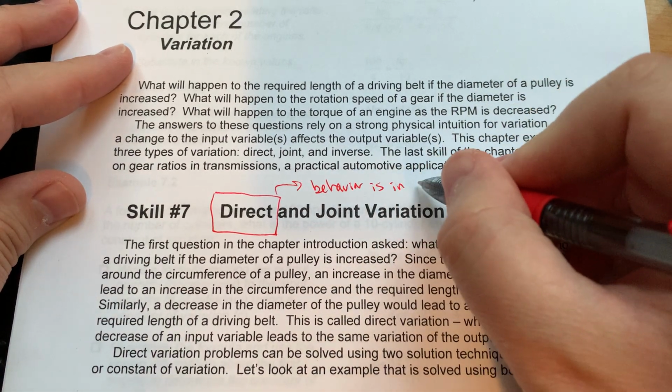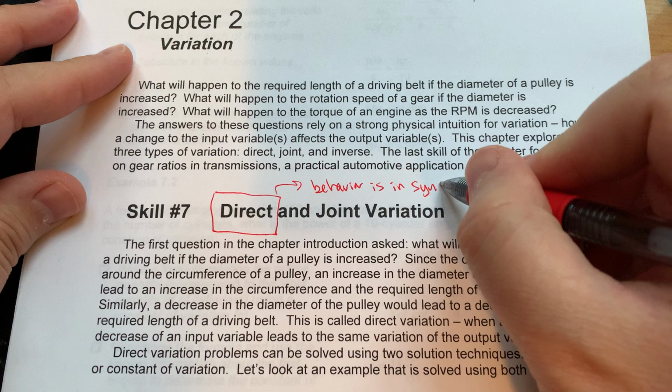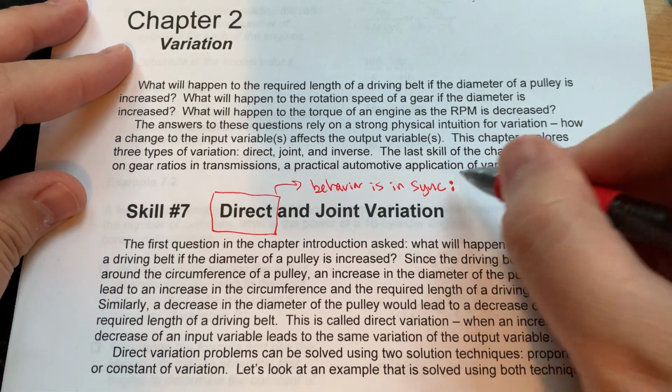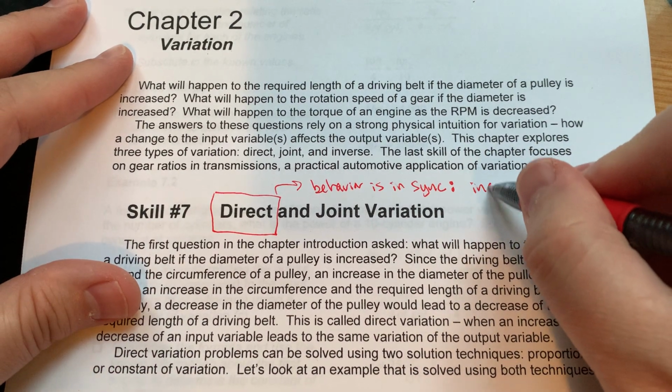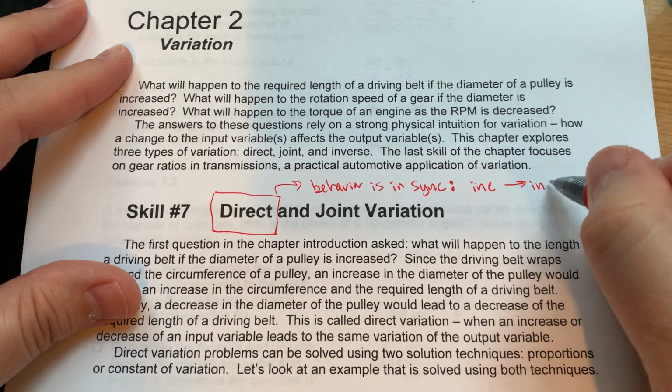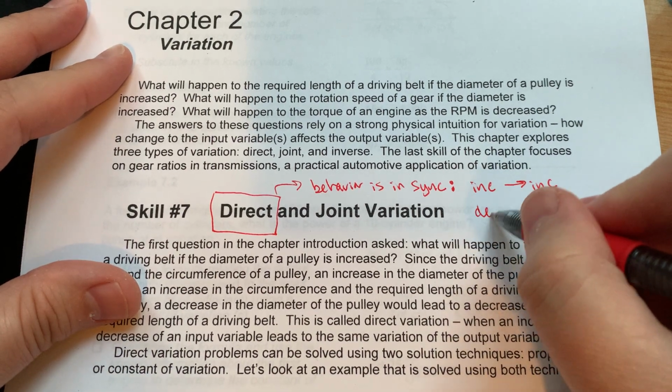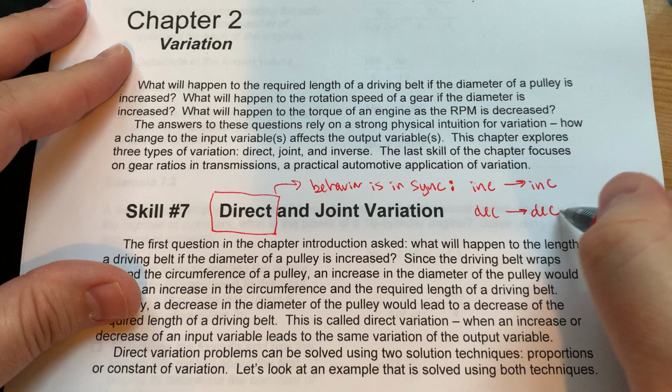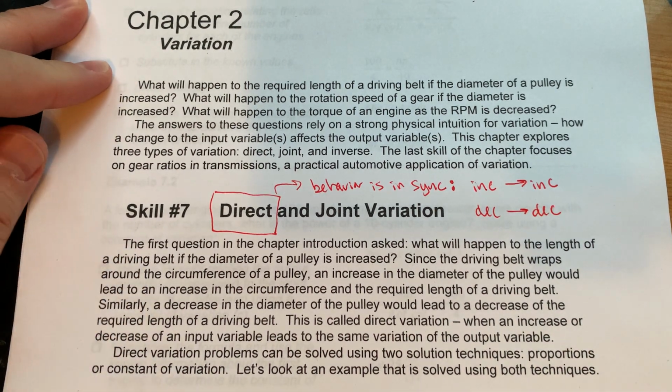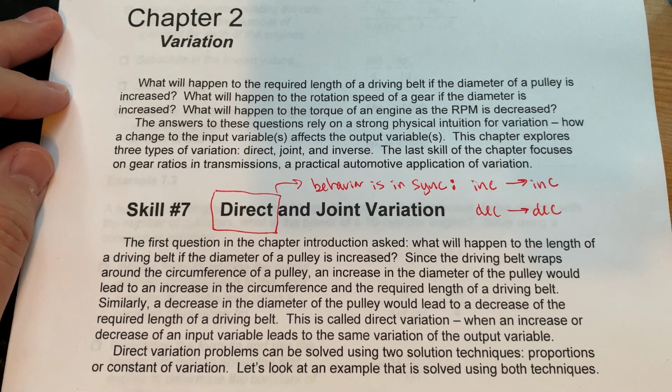The behavior is in sync. So, meaning if you increase one, it's going to increase the other, or if you decrease one, you're going to decrease the other, right? So they're values that are linked together.